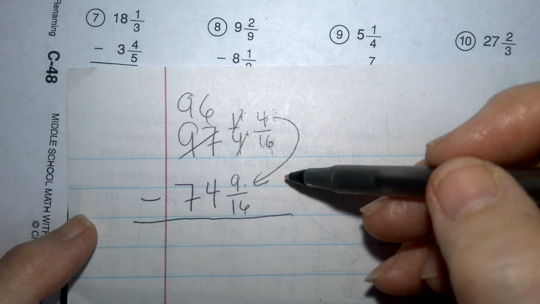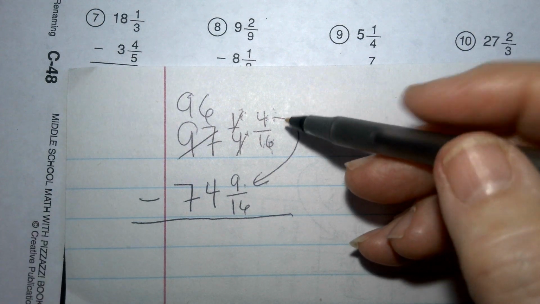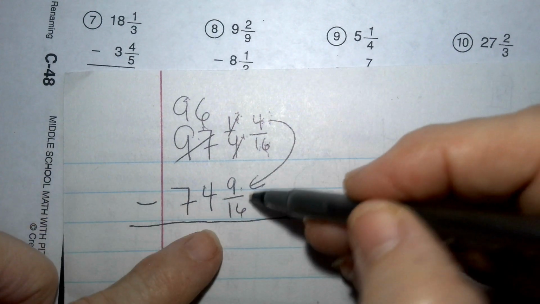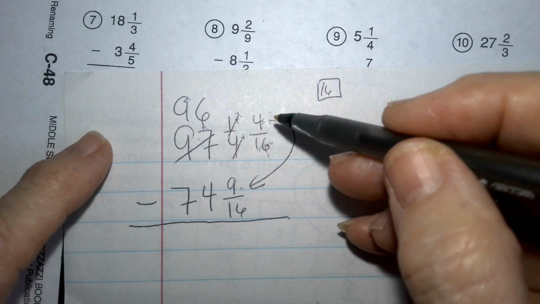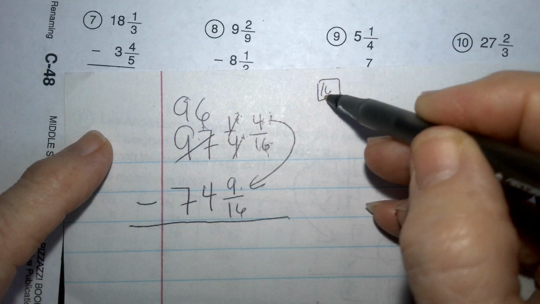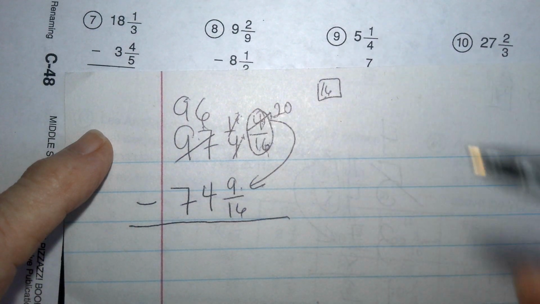I can't subtract yet. You add 4 and 16 because the box that I just opened has 16 pieces in it. So that's why I'm adding that. I had 4. I'm bringing over 16. 4 and 16 is 20.